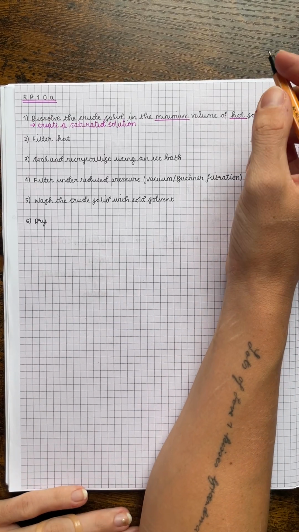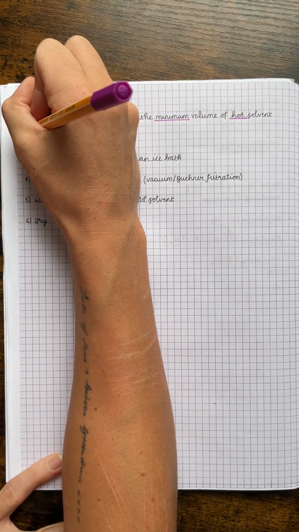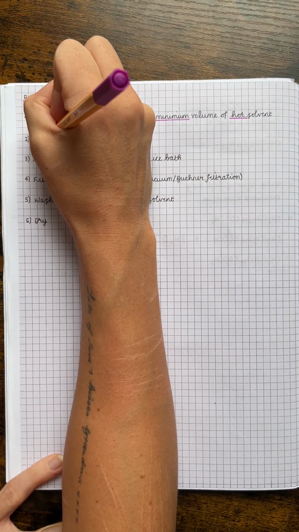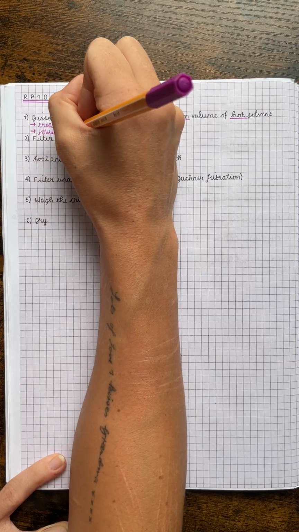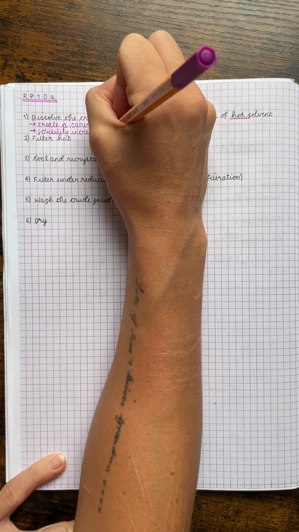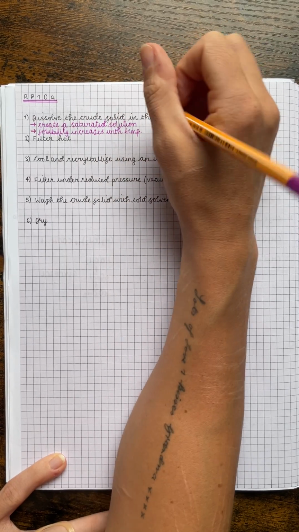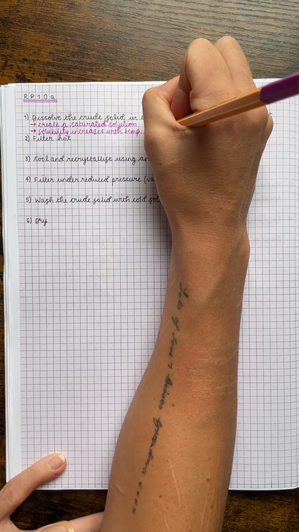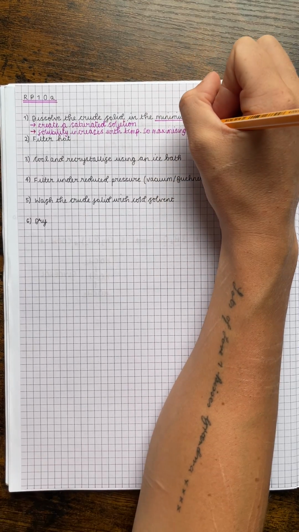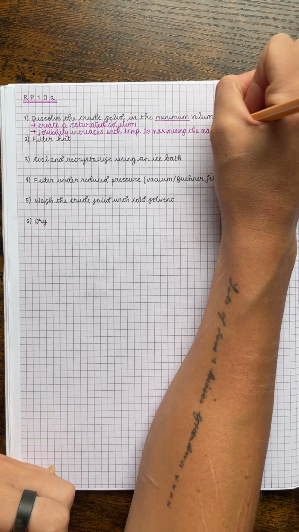So if you're explaining why hot solvent is important, you would want to be talking about the fact that solubility increases with temperature. So it maximizes, or we are maximizing, the mass of solid that can dissolve.